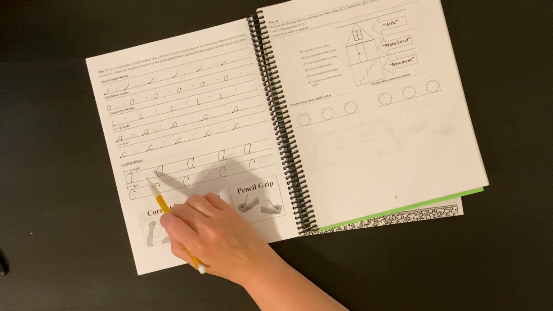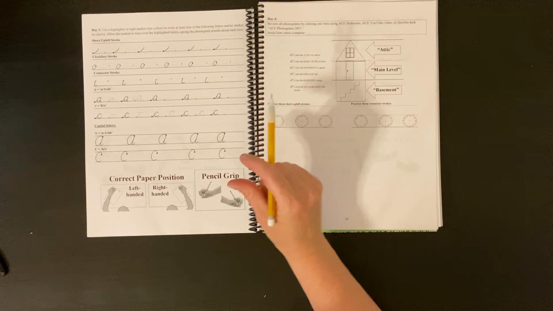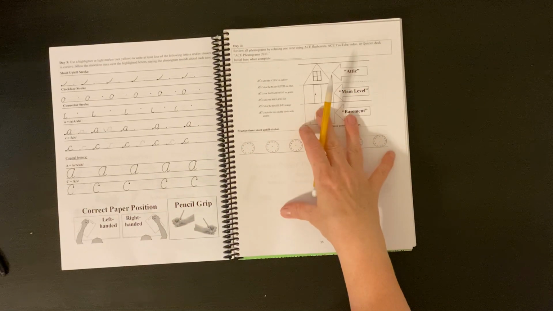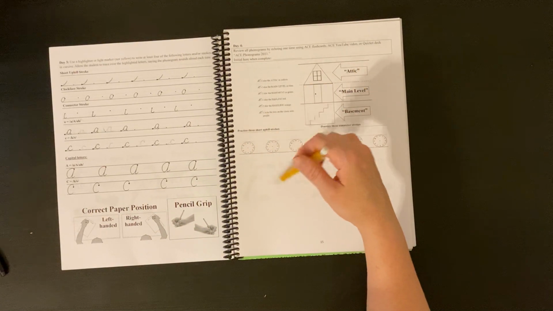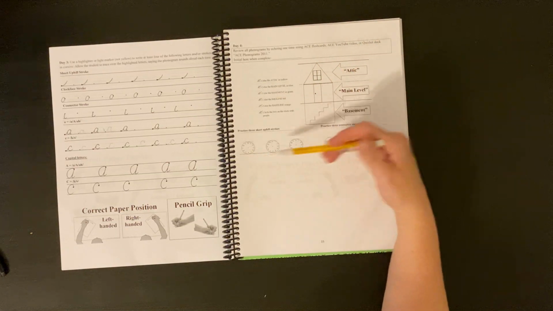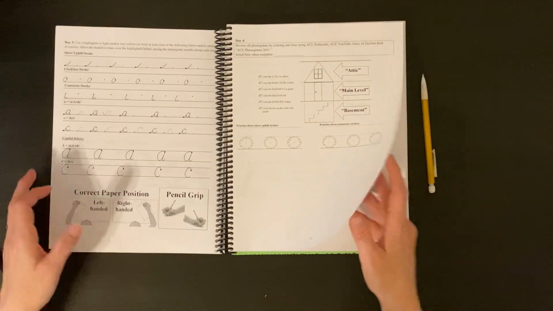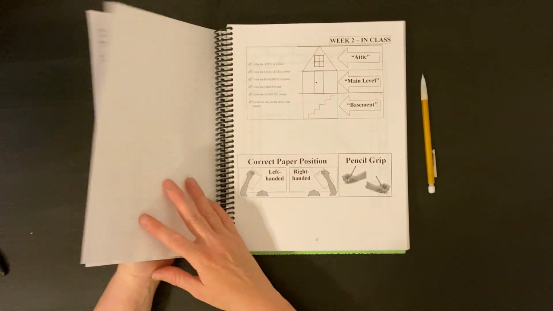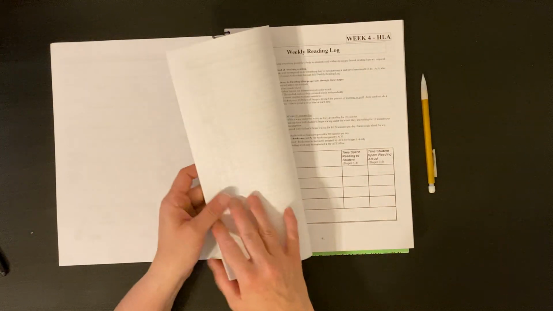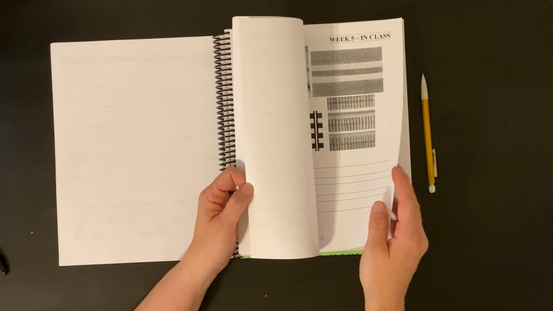And so you'll do the same thing for capital letters once a week, just a little bit of information on capital letters. And the 4th day of the week, they'll just review all of those basics about the spacing on the lines, the clock concept, and all this information is in that week's packet.